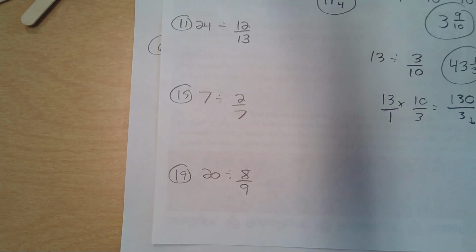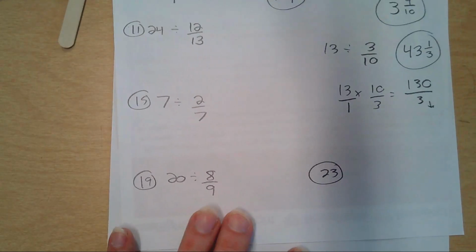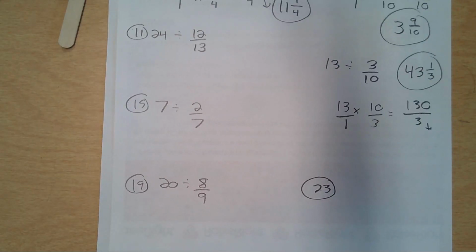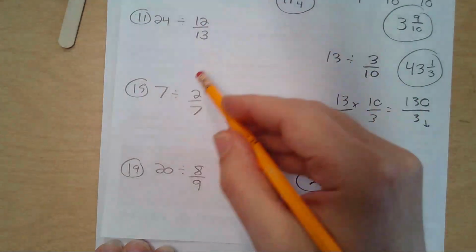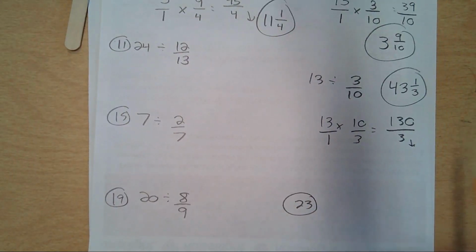Try number 23. Word problem. Oh, that's gonna be for you, Uriah. Chance for Uriah to get the word problem is a 25% chance. 11, 15, 19, and 23. Yep. If you can do these three, these are good ones for you to try right here. Don't forget to write 23, Mr. Melcher. It's a word problem.